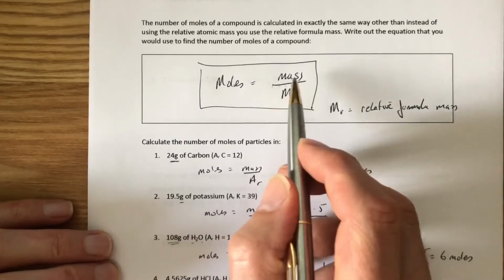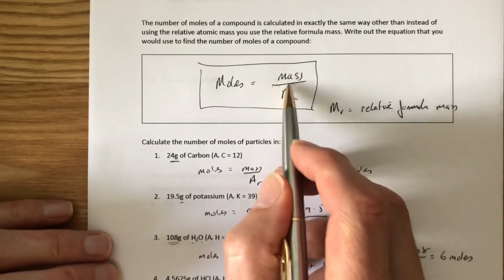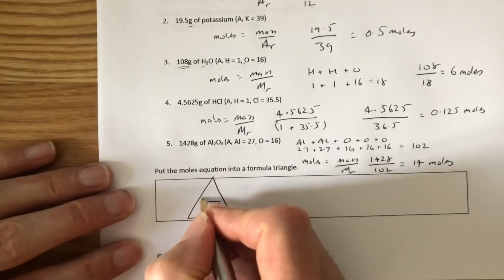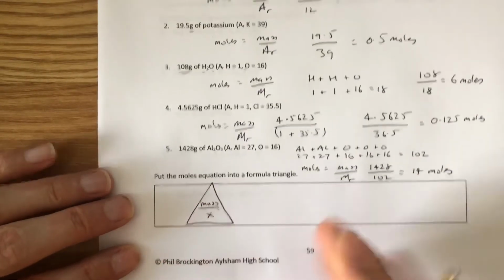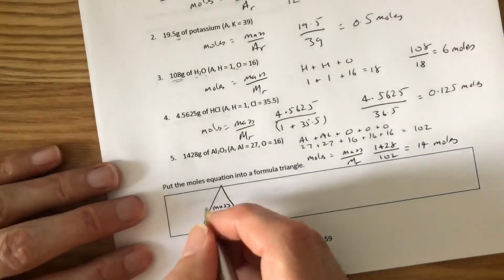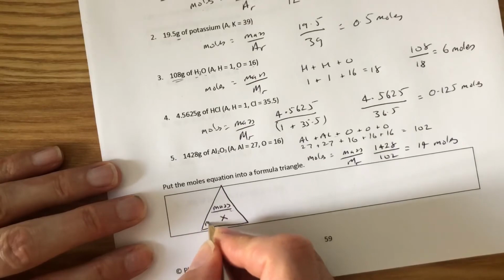Second question, what's on top of the divide? Mass is on top of the divide. Down here, there's the divide, mass goes on top of it, which means the other two, moles and MR, have to go on the bottom.